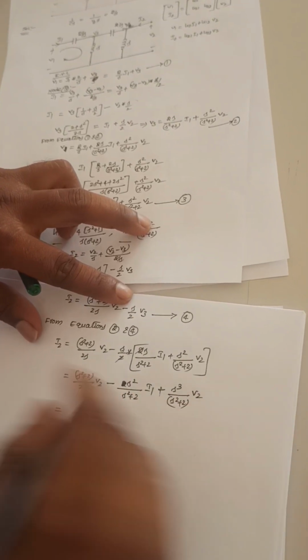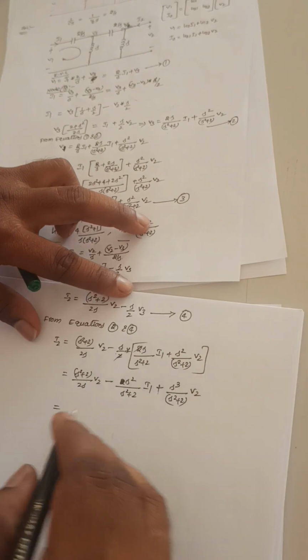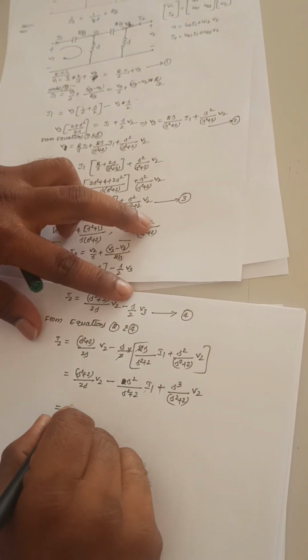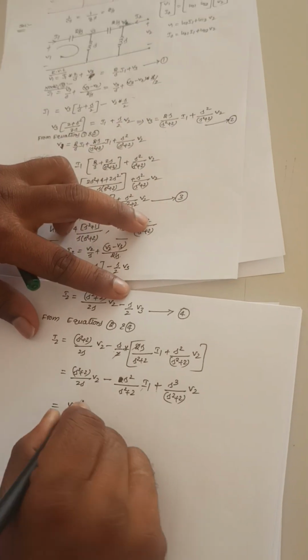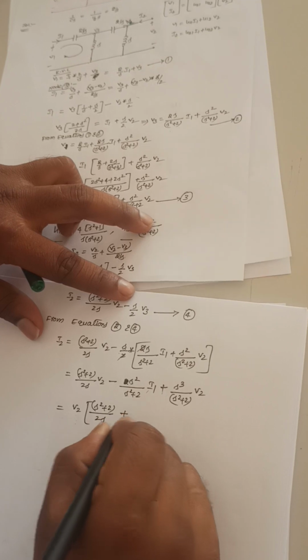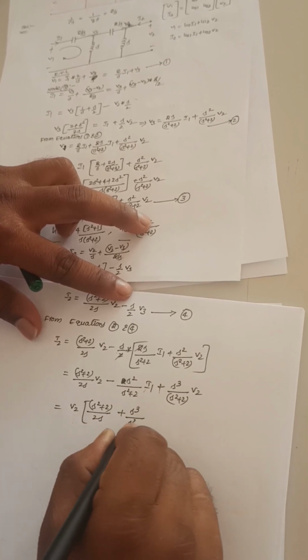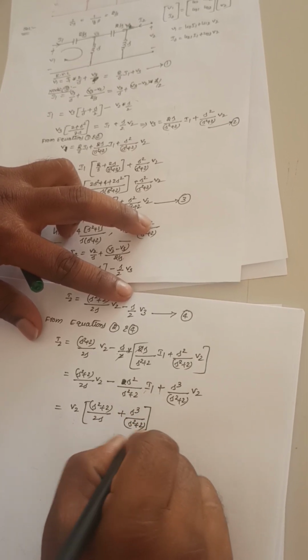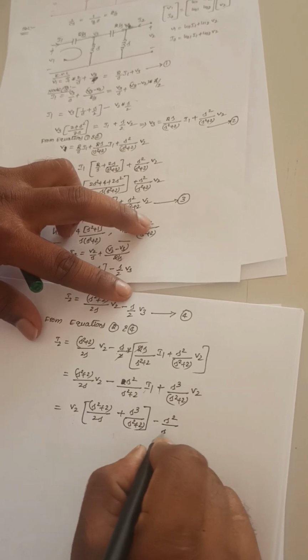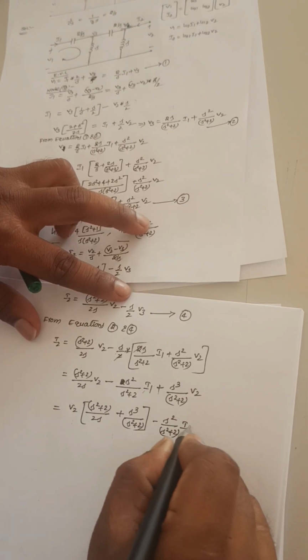If I take V2 as a common here in this expression, V2 into (S square plus 2) divided by 2S plus S cube divided by (S square plus 2), minus S square divided by (S square plus 2) into I1.